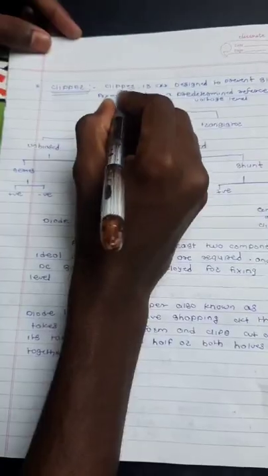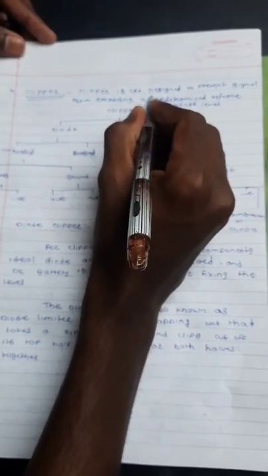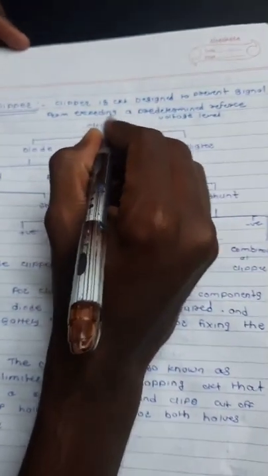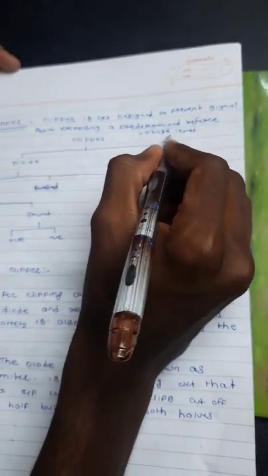Today I will explain the topic of clippers. So I will start the point. The definition of a clipper is a circuit designed to prevent a signal from exceeding a predetermined reference voltage level.